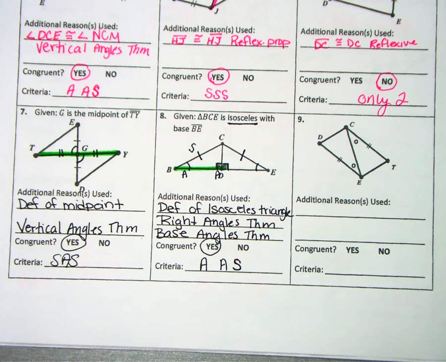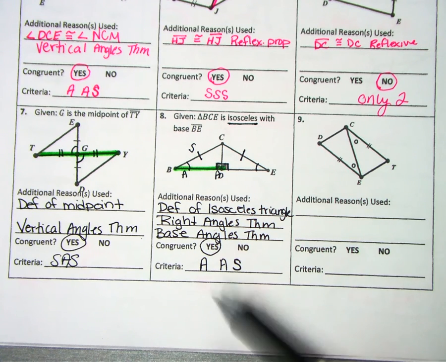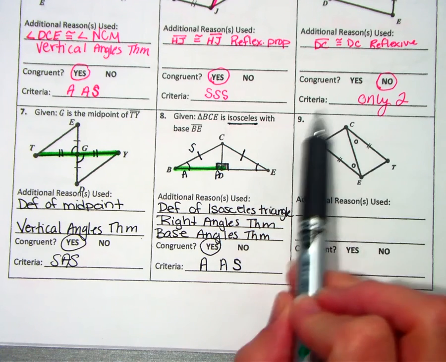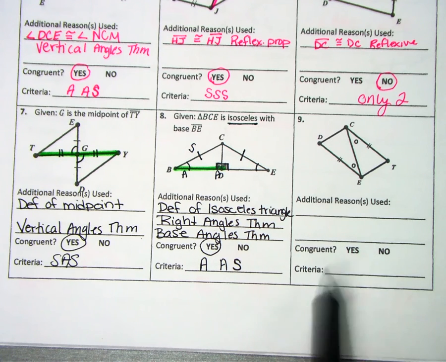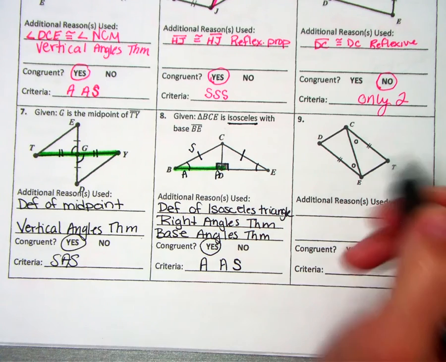Okay, final one. So we just learned a whole bunch of new criteria. So the tricky part is when you go to a problem that's a little bit more basic, you might try to over-explain the problem or use things that you're not given information for. So there's no given statement up here. There's no extra information, so there's no definition of. The only thing I can do in this problem is look for a reflexive or a vertical.